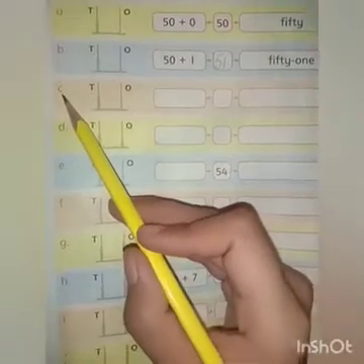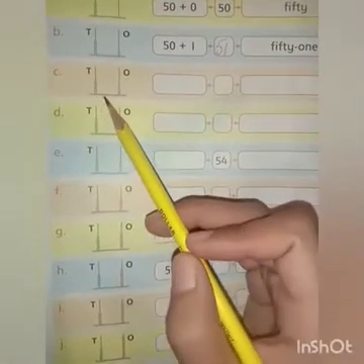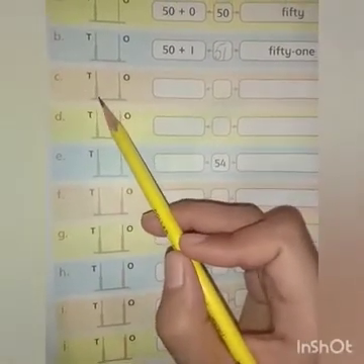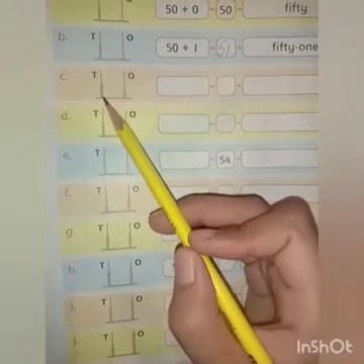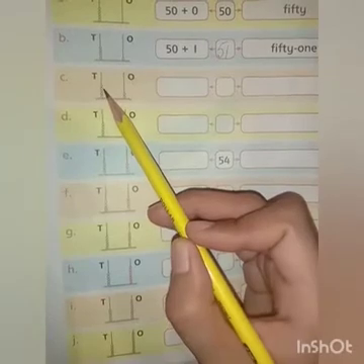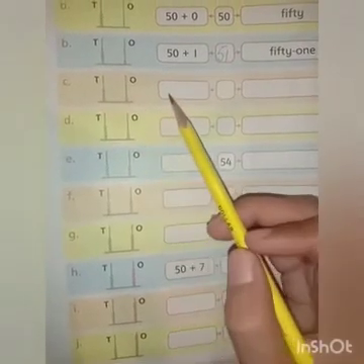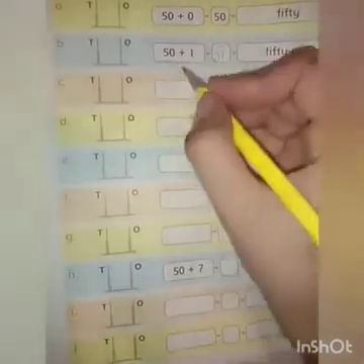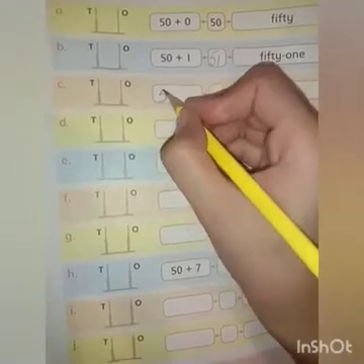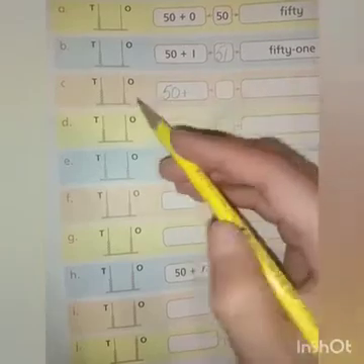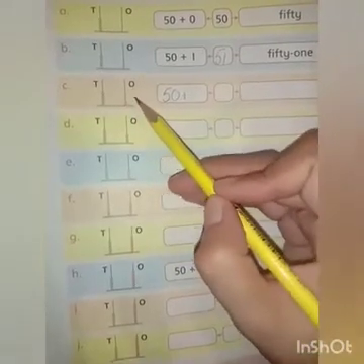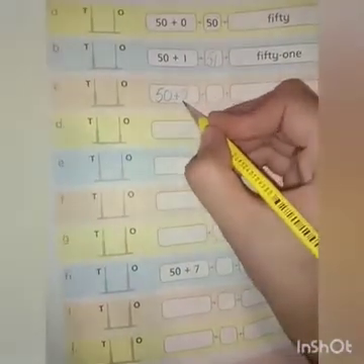Here we have point C. At point C, here we have an abacus, which shows some beads at the tens and the ones too. Students, how many beads at the tens? 1, 2, 3, 4, 5. 5 beads at the tens. We will write the number 50 here. 50. Mark the sign of plus. Then here we have 1, 2. 2 ones. Write 2 here.